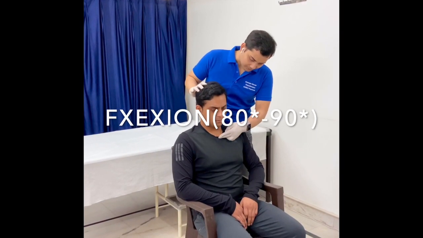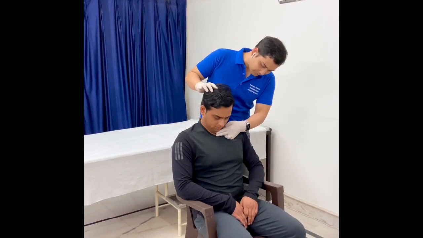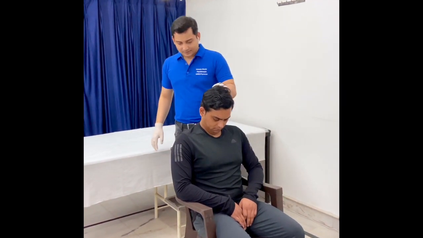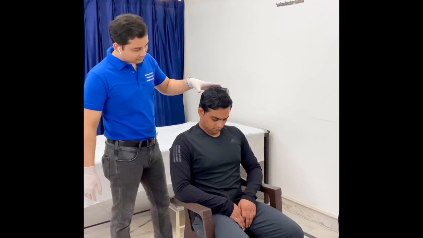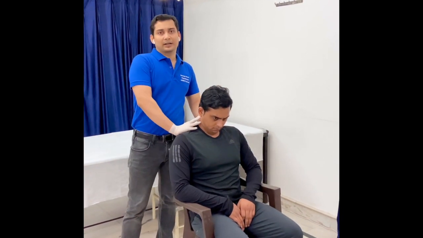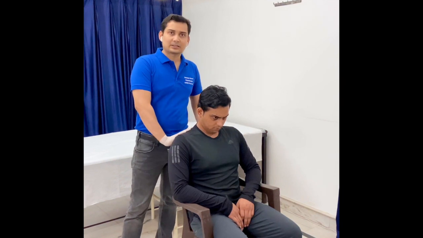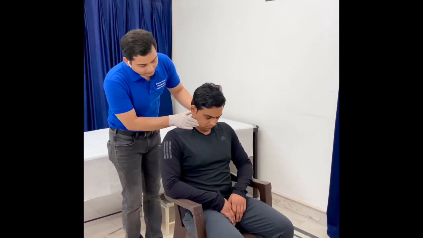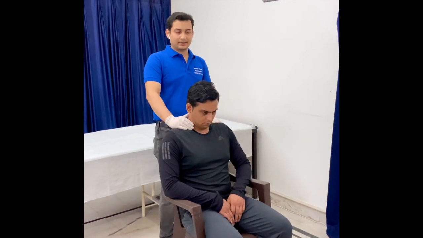Next, just try to take your chin on the chest. Two fingers we can consider as normal. Normally this much range should be there. If it is not going that much, that means there is some restriction. It might be some muscle tightness in the neck extensor muscles. The range of the neck flexion should be like 80 to 90 degrees.